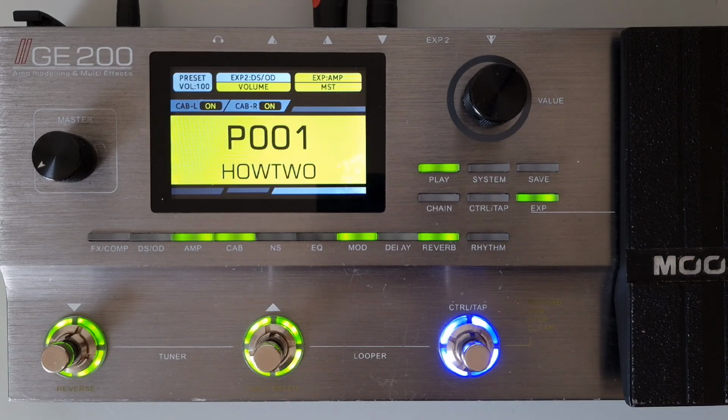How to access the looper. The GE200 comes with a 52-second looper complete with half speed and reverse functions. To access the looper, press the up and control tap foot switches at the same time.